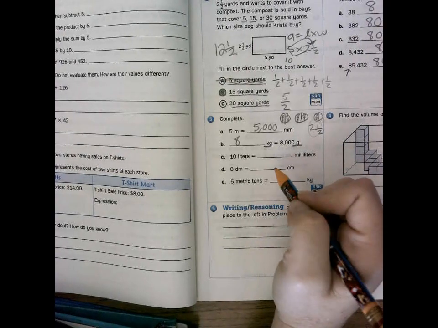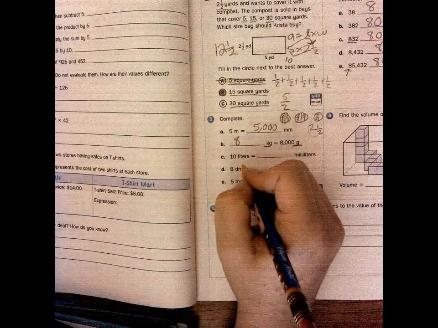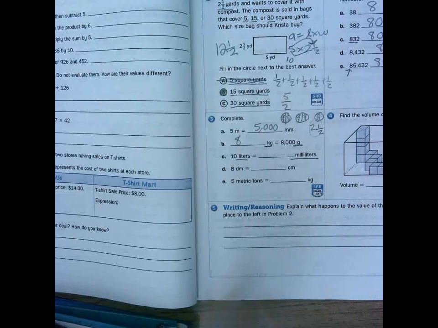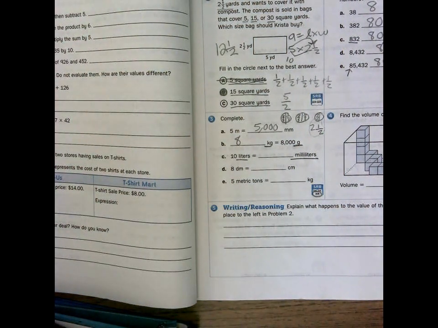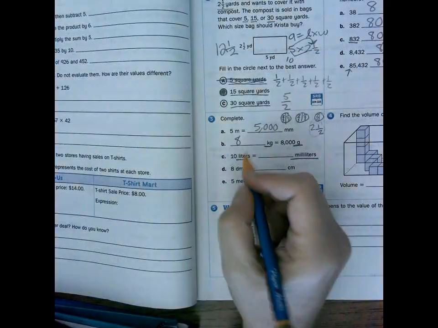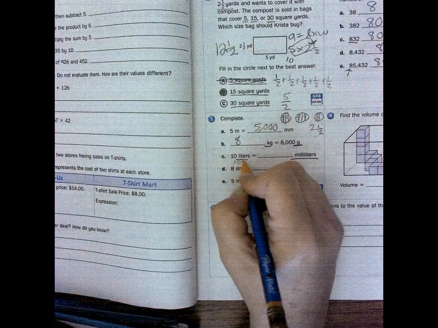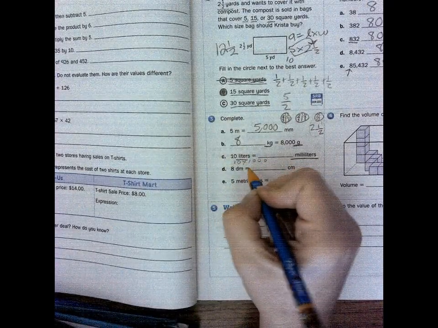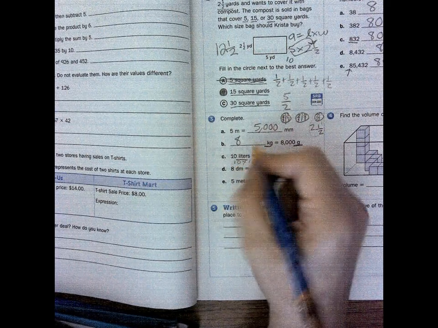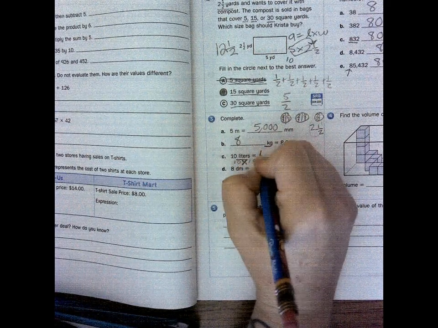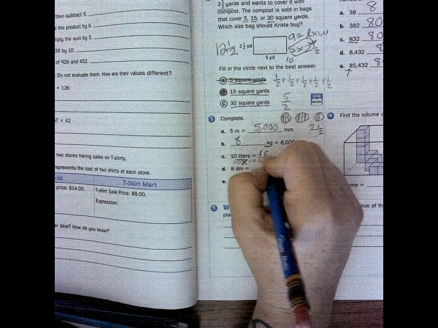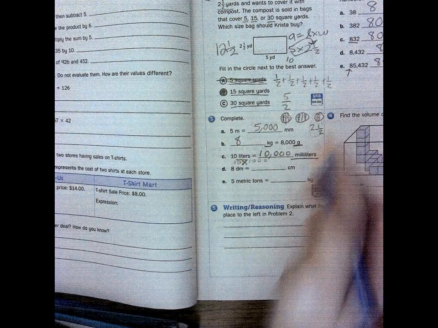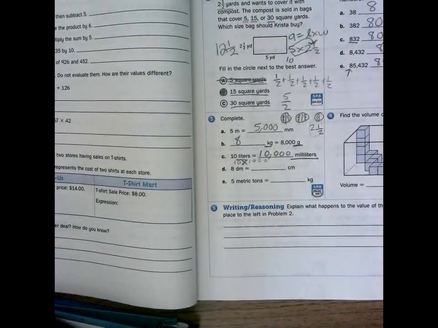Now I have 10 liters is how many milliliters? Now here we go. This is not units of length, that's units of capacity, so volume, how much something can hold. A liter is bigger than a milliliter. 1 liter is 1,000 milliliters, but I have 10. So I would take 10 and multiply by 1,000, so ignore the zeros. 1 times 1 is 1. Now add 1, 2, 3, 4 zeros to get 10,000. So 10 liters is 10,000 milliliters.